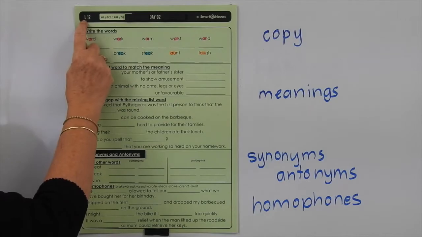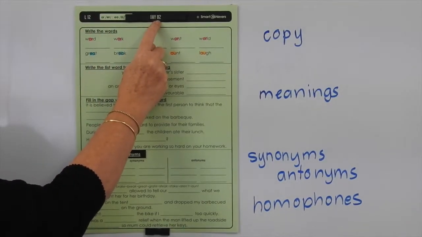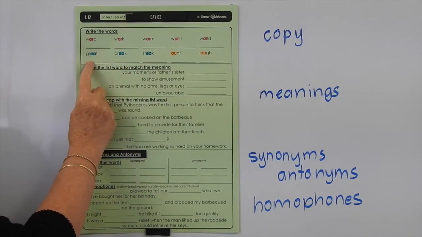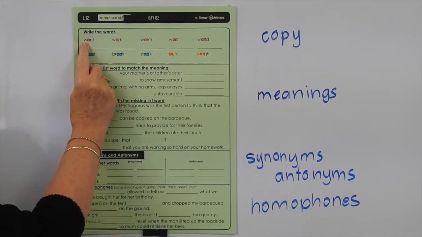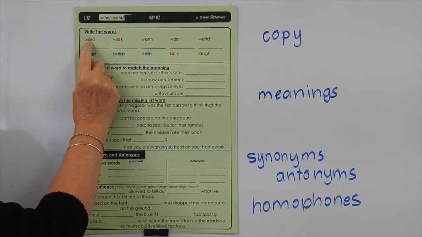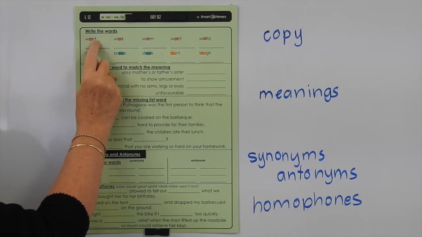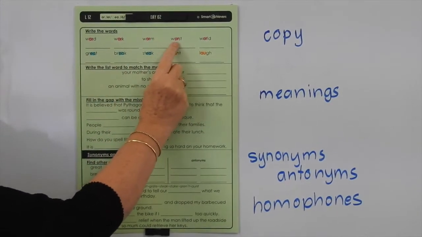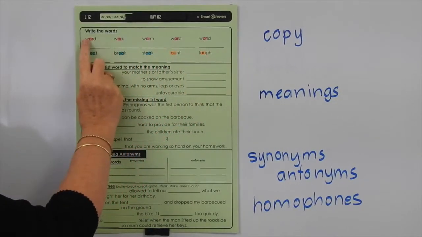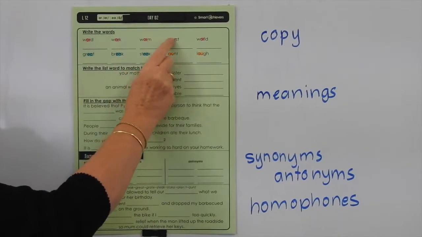This is level L, list 12, and we're doing day 2, and we've got quite a bit in this list. So the first one, we've got the OR making the sound. So we've got word, work, worm, worst, world. You'll notice that there's no H after the W in these words.